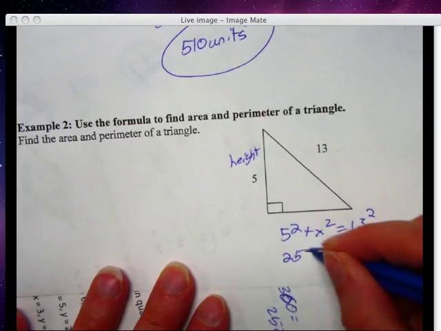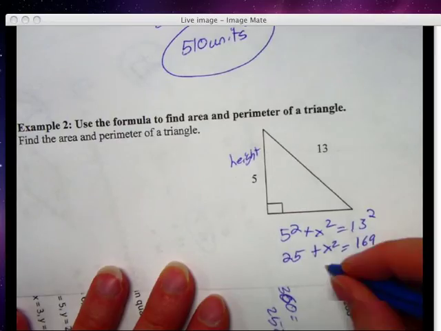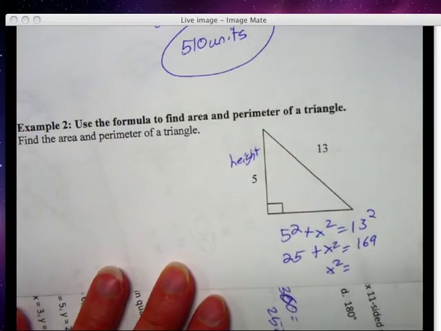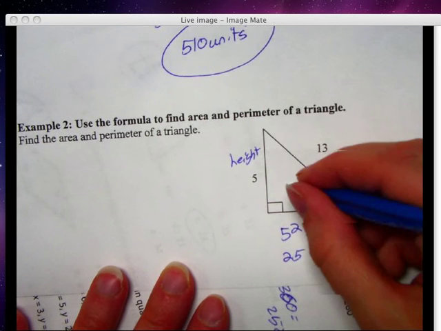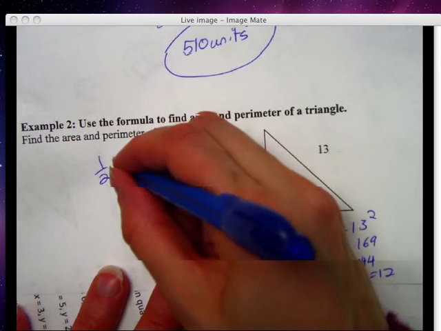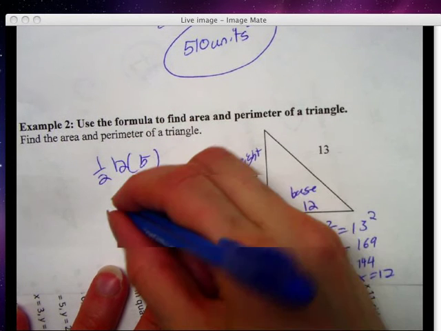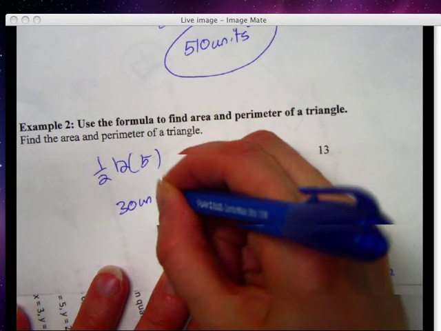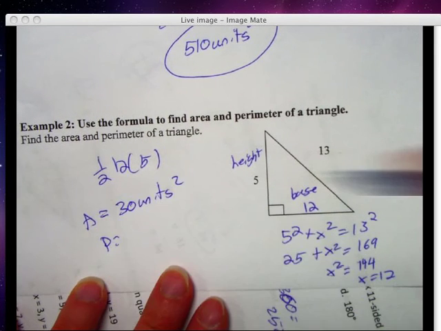5 squared is 25. What's 13 squared? 169. And then I'm going to subtract, and I'm going to get x squared equals what? 144? And what's the square root of 144? So x equals 12, so this is 12, which is my base. So I do 1/2 base, which is 12, times height, which is 5. So I get 30 units squared. That equals my area. What about my perimeter?